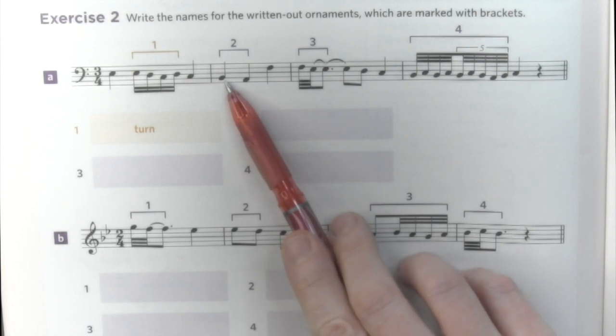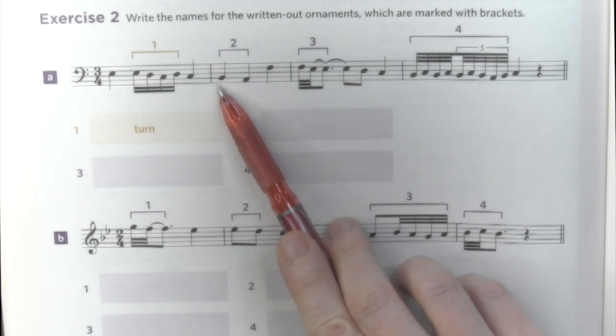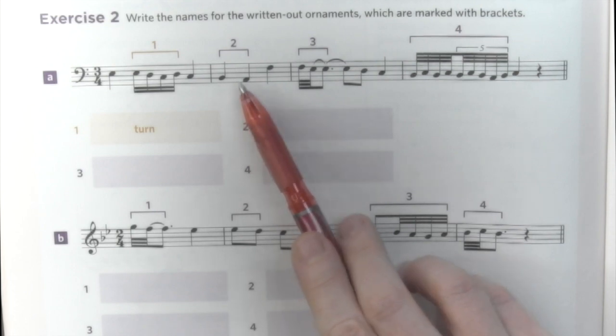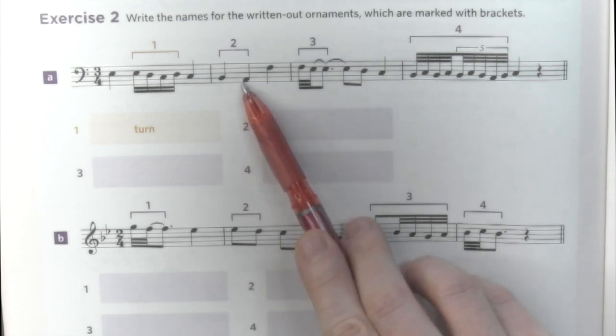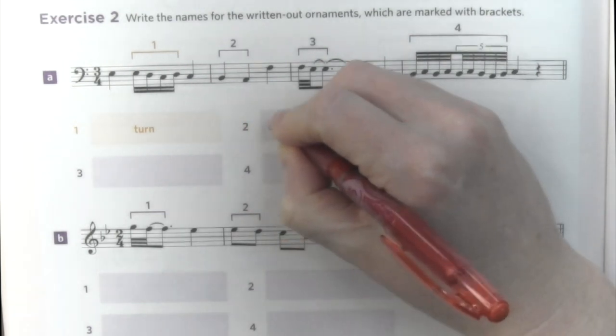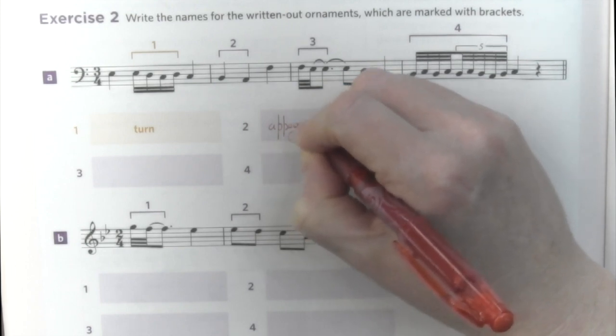This one here, this is very interesting. We have 2 notes and they are 2 crotchets. So it seems like we don't need any ornaments here, but actually there is one that would be played like this. And this is the appoggiatura. Watch out with the spelling. We have 2 P's and 2 G's. So appoggiatura.